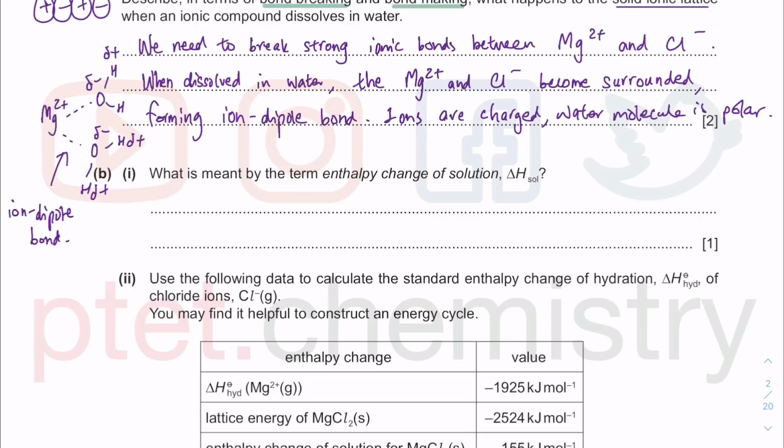So enthalpy of solution involves this formation of ion dipole bond. It's not just between the cations and water, it's also between the anion and water. You have negative charge, so you'll be attracted to the delta plus of the water molecule. This is also known as ion dipole bond because your anion has a charge. Your water has dipole, but on the opposite end when it's interacting with the Cl-. So, we have gotten 2 points there. What are we breaking and what are we forming there?